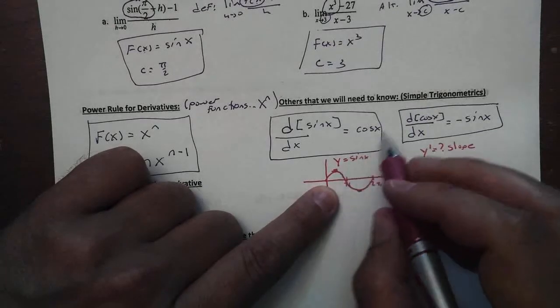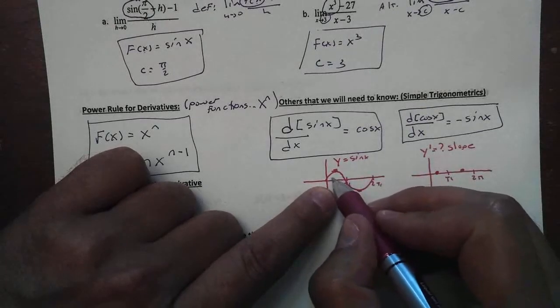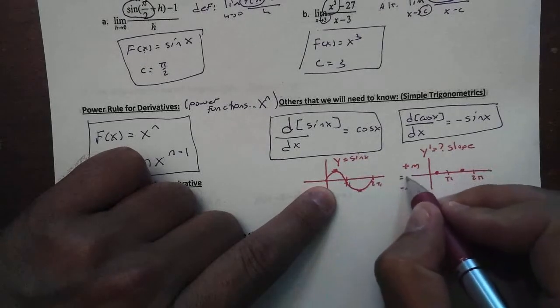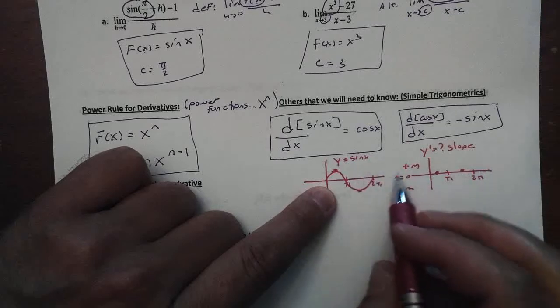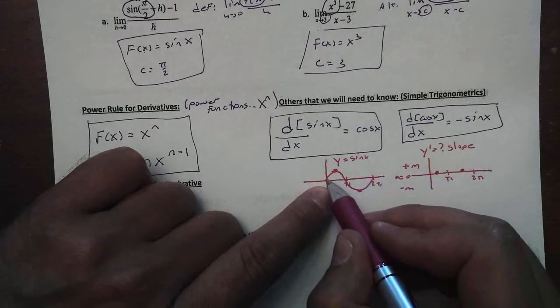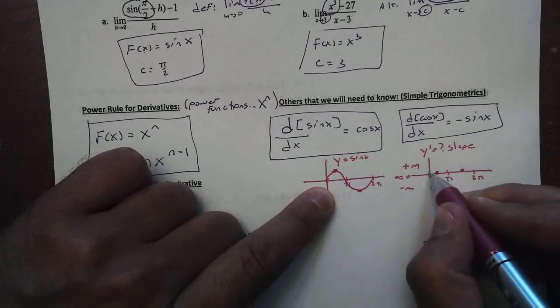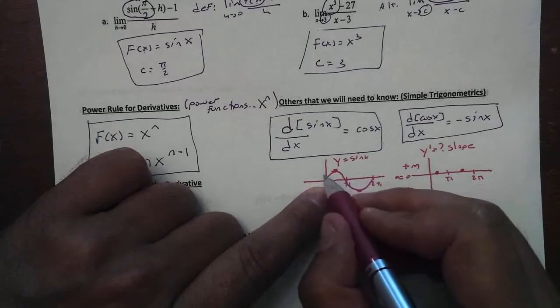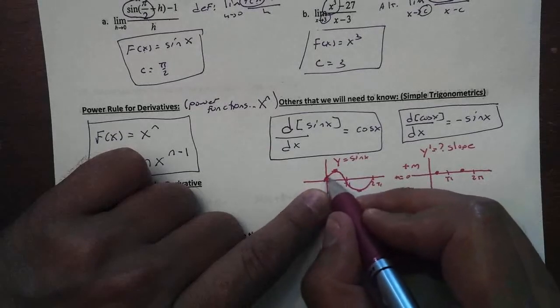Next, we look at the slope. Well, the slope between, you might remember this from before, positive slope, negative slope. Who's the slope in the middle, right? Slope is 0. So between 0 and pi over 2, the slope of sine is positive. So it's going up. But then after pi over 2, it's negative. So the slope is positive, but remember, it's starting off like at a slope of 1.